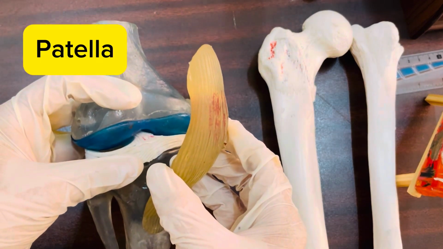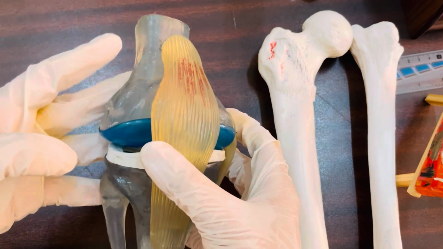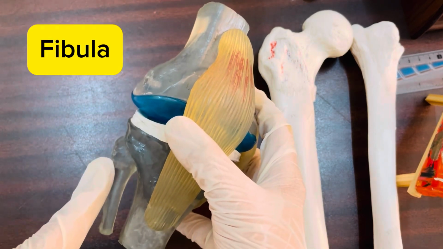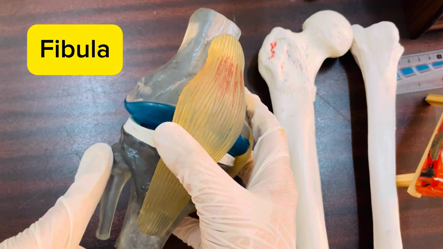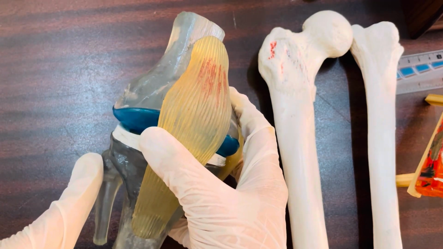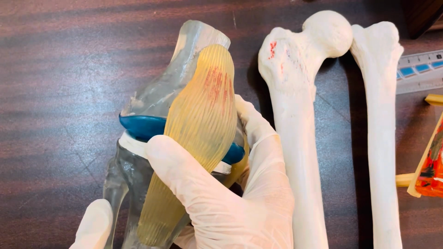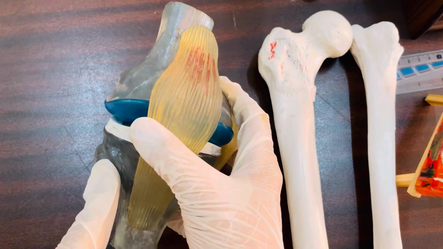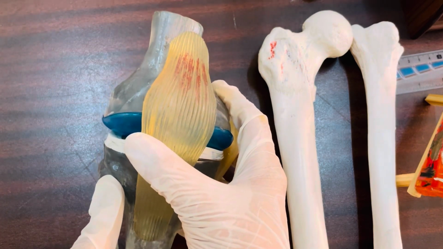bone is called the patella. You can see that beneath the tibia there is another bone which is called the fibula, but this bone does not take any part in the formation of the knee joint. This lies below the tibia, so this bone has zero contribution in the formation of the knee joint.